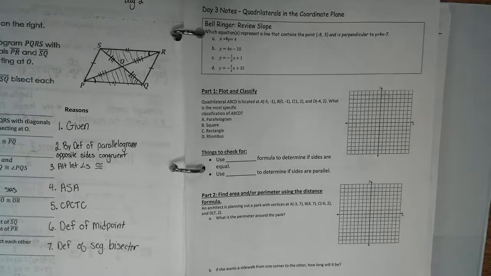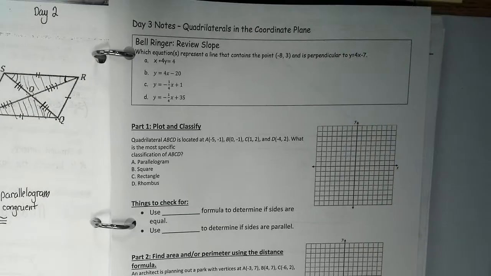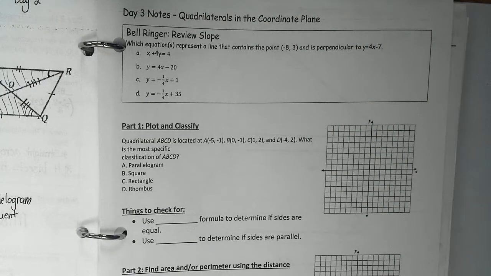So this bell ringer is a question that you guys had on your midterm. And it was a really commonly missed question, so I wanted to make sure and go over it. It talks about the equation of a line and slope, which is something that we struggle with a lot, I think.